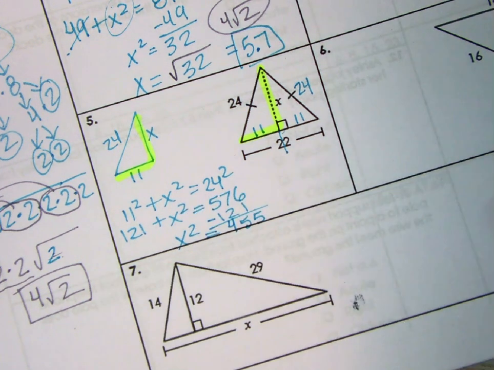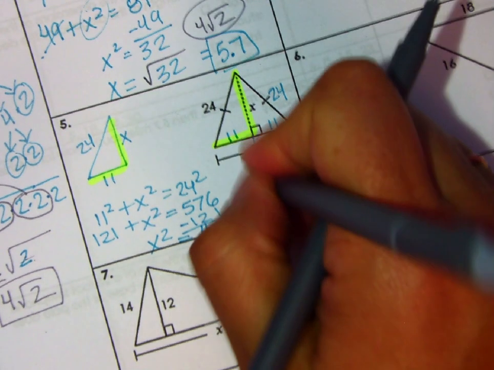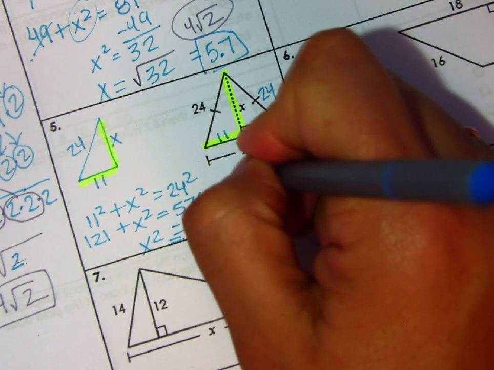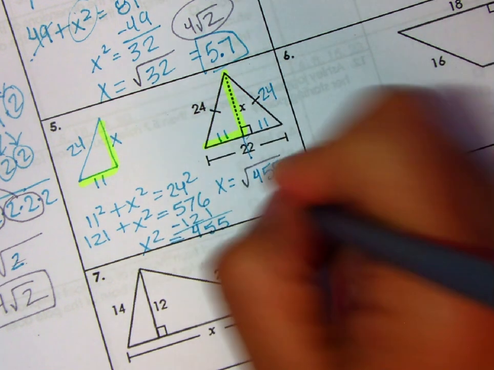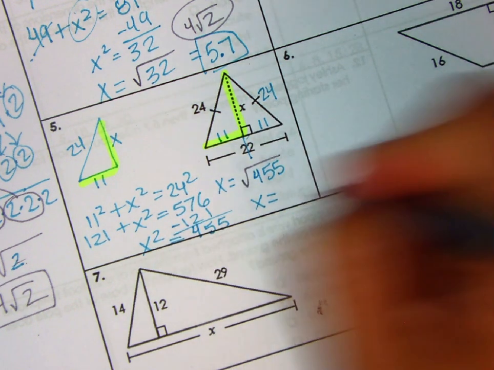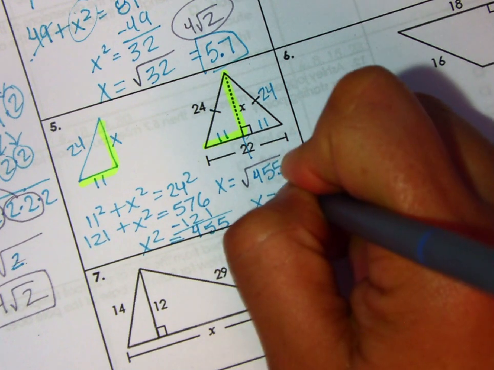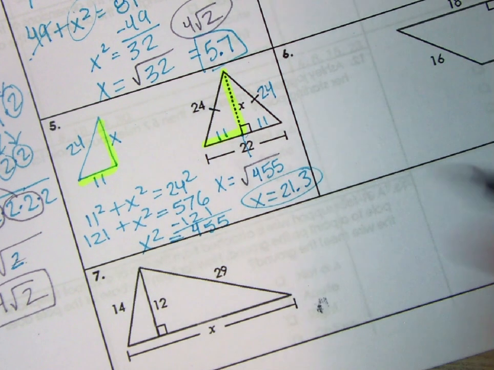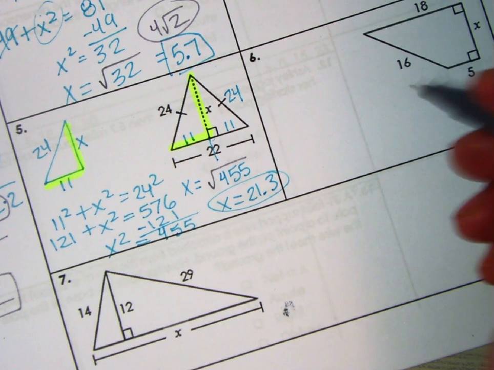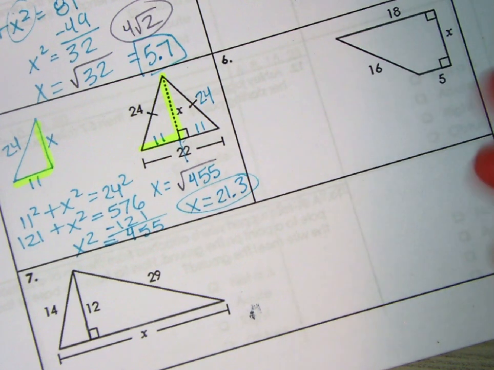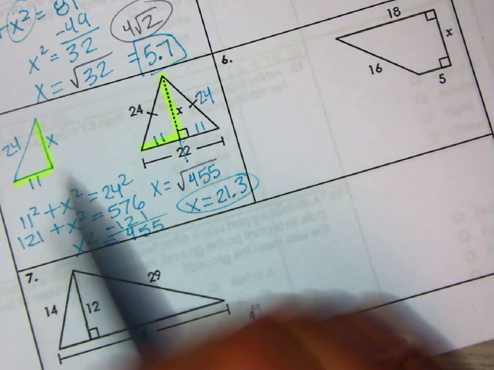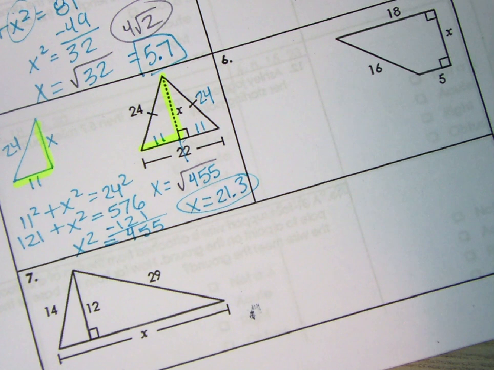That is not your answer. That is what you have to now square root. So square root of 455 is what x will represent, which results, according to the calculator, into 21.3. So again, it's puzzle-like because you have to think a little bit based on the information given. What do you do to find a little right triangle created? Or can you create a right triangle to help you find that missing side with Pythagorean theorem?